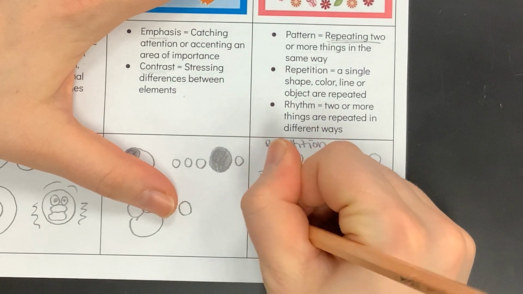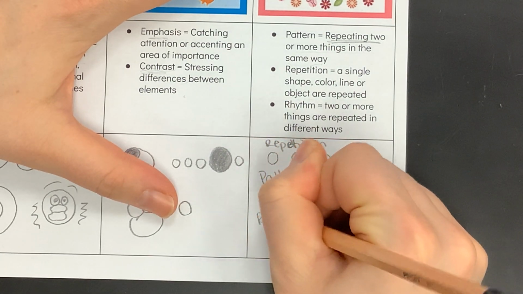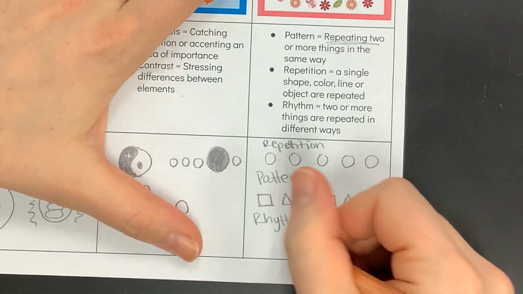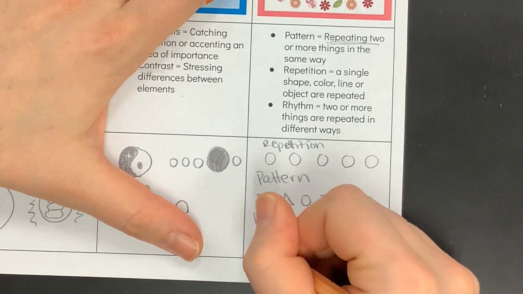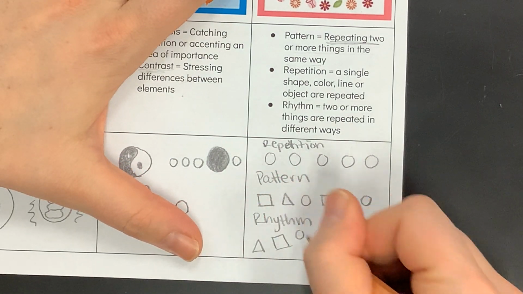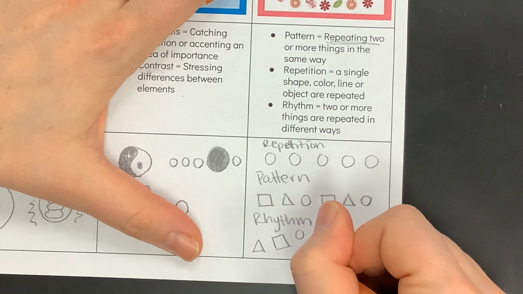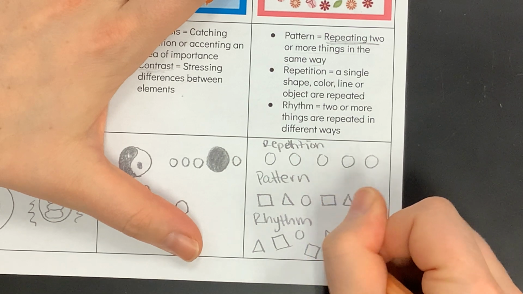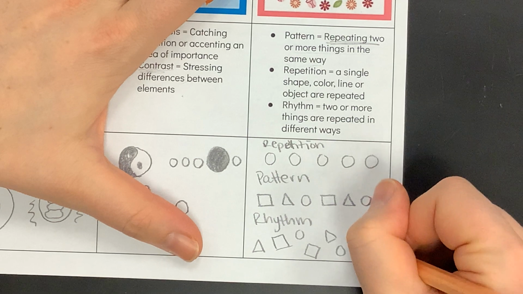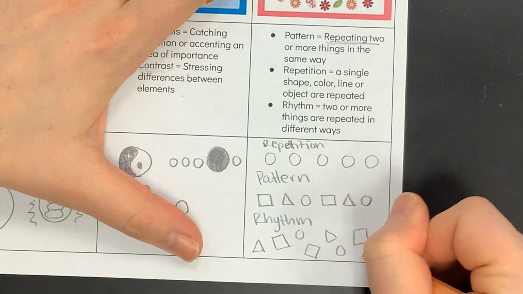And for rhythm, I may choose to just spread those around. So maybe I've got a square here, triangle over here, circle up top, maybe another square close by, triangle over there. You kind of just spread them out.